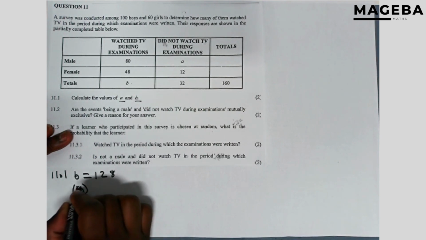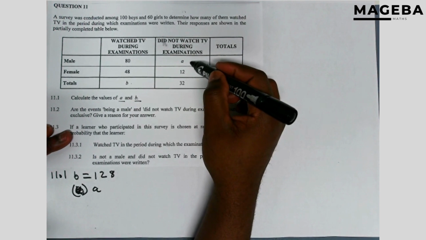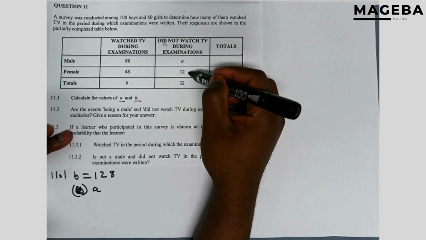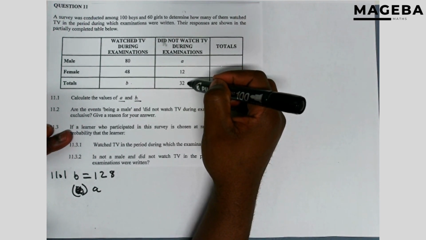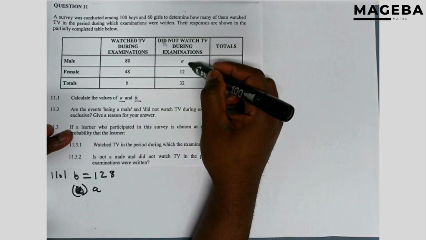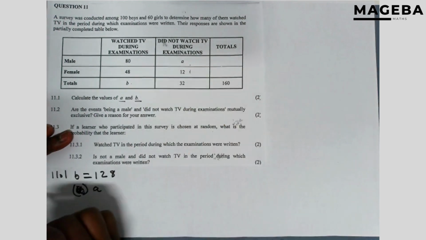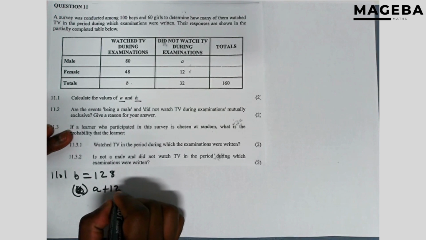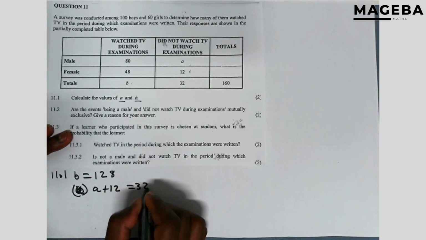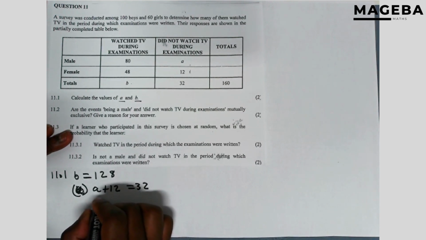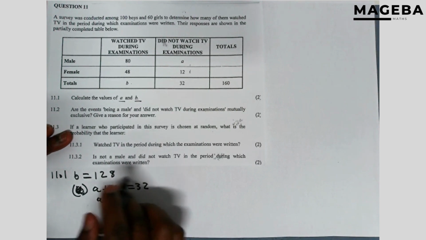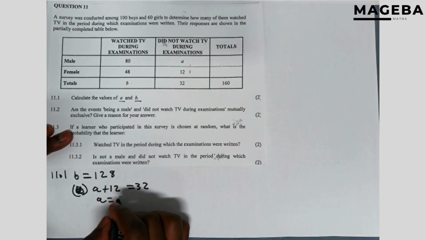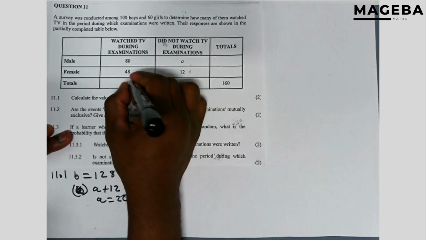And then the value of A, sorry. How do you find the value of A? A plus 12 gives us 32, because this is the total of these two things here. So A plus 12 is equal to 32. Then how do you find A? It's just 32 minus 12, which gives us 20.